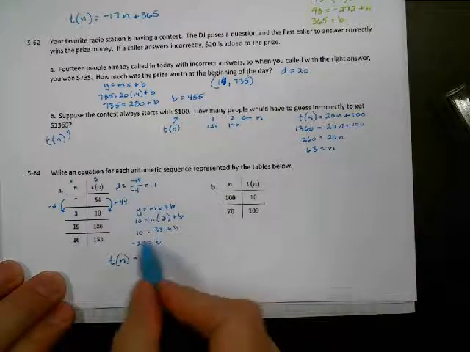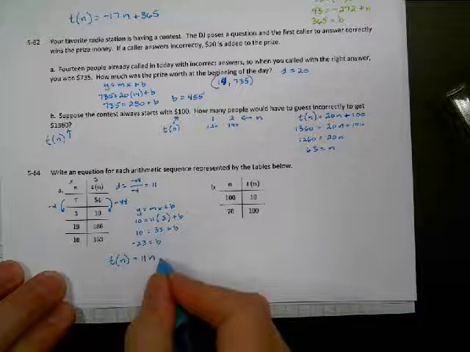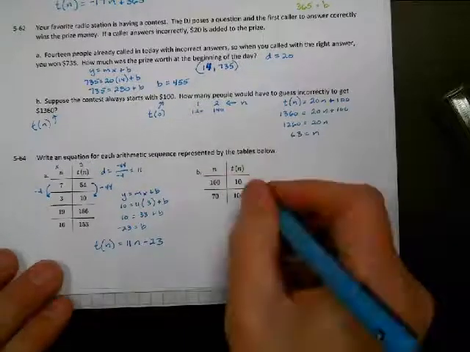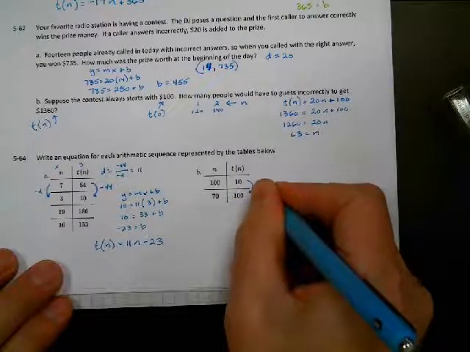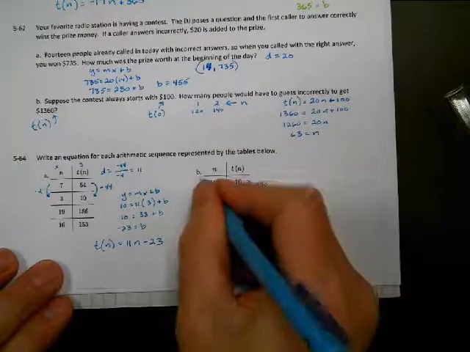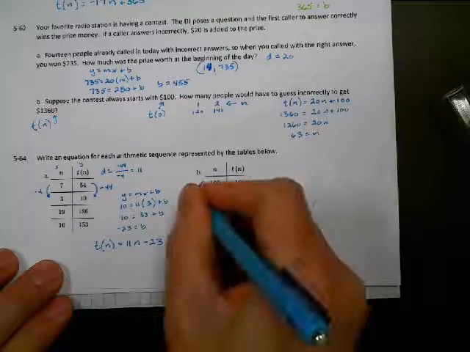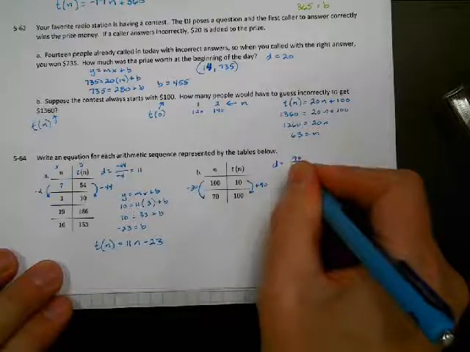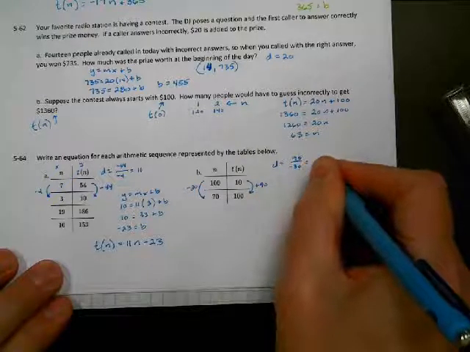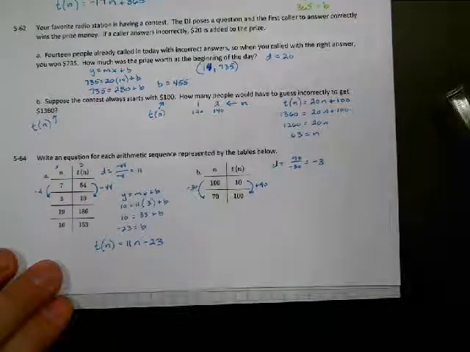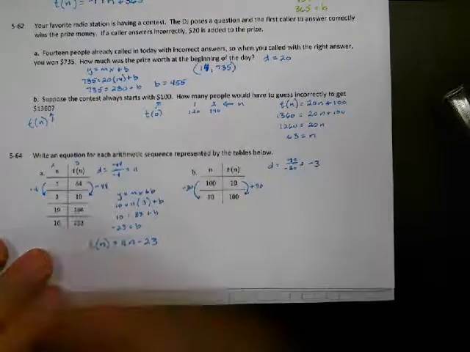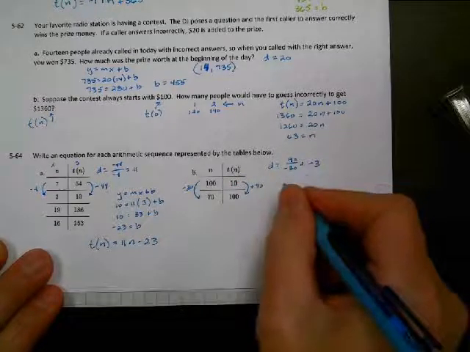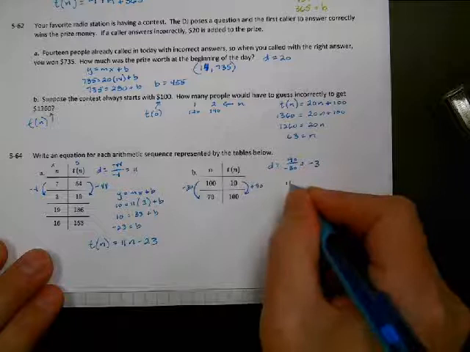All right, for the next one, it looks like we are adding 90 over here, and over here, we're subtracting 30. So our common difference would be 90 over negative 30, which is negative 3. So the numbers are decreasing. Okay, so I can use any 2 points. I'll just use the first 2 points. So y equals mx plus b, so 10 equals negative 3, my common difference, times my term number of 100, plus b.